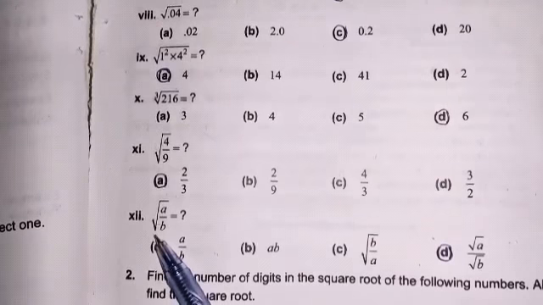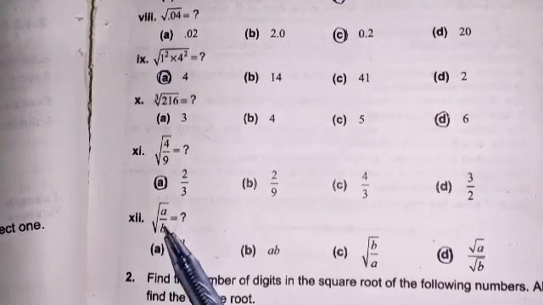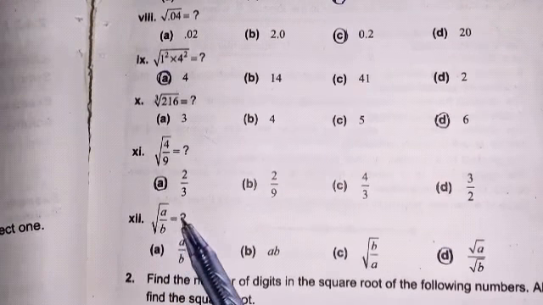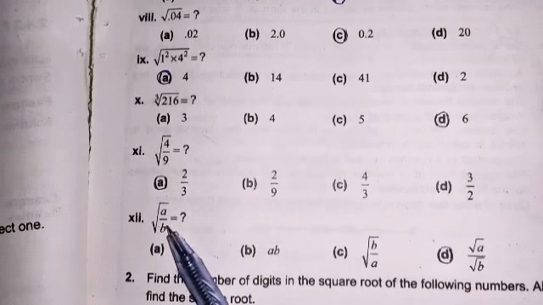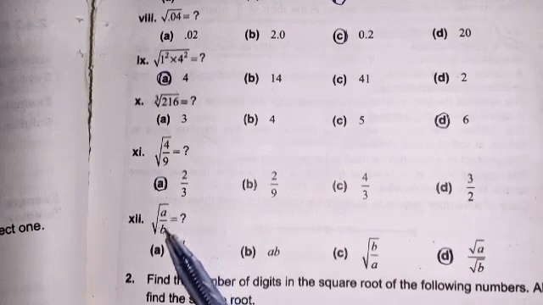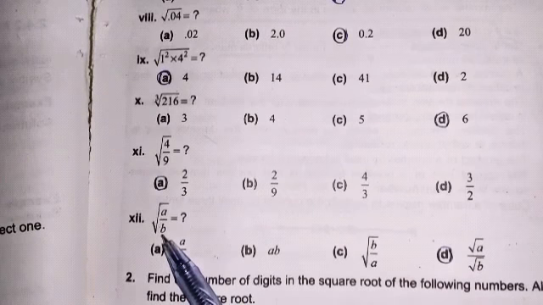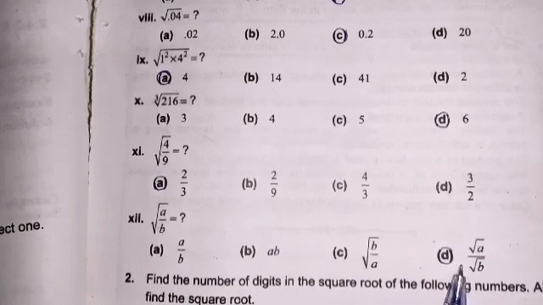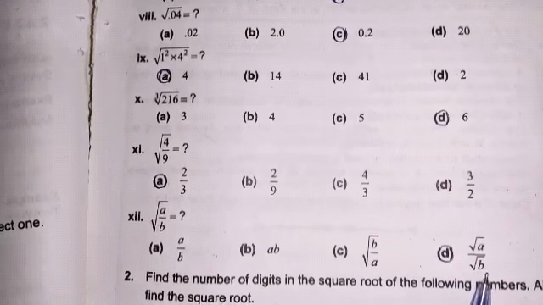Here is our 12th statement: square root of A over B is equal to question mark. Students, as you can see, when we take the square root of any fraction it means the square root of the numerator as well as the square root of the denominator. So the correct option is square root A over square root B.